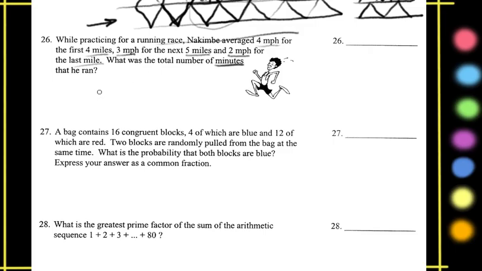Okay, so one thing you don't want to do is try to find his average speed, because it's really hard to find the average speed when they give you how fast they were running for a bunch of different sets of distances. You can't just take an average speed. So what you need to do is take each of these 3 sections separately and figure out how many minutes it would take. So if you're going 4 miles per hour for 4 miles, that's going to take 1 hour, right? And so that's 60 minutes.